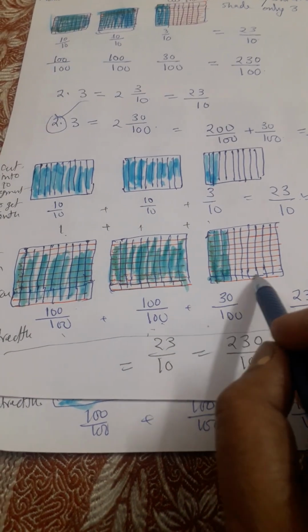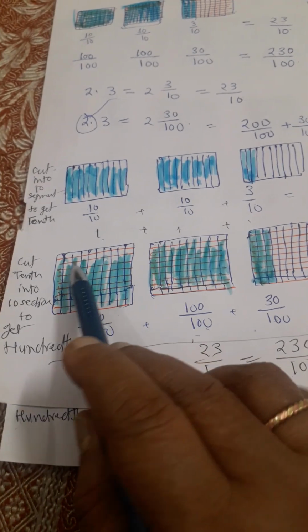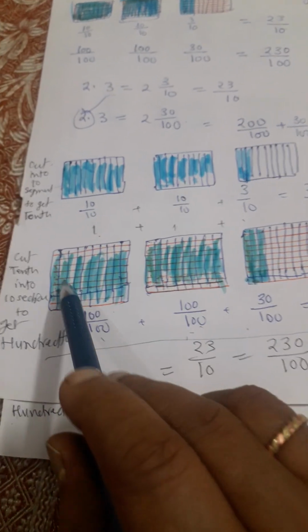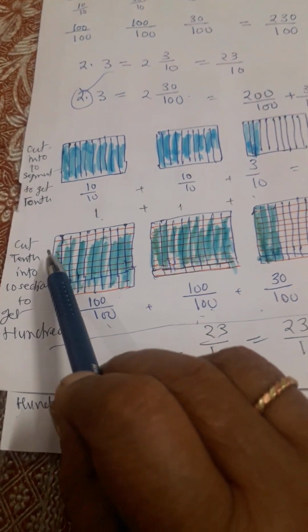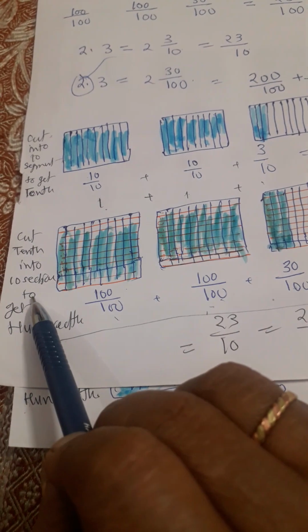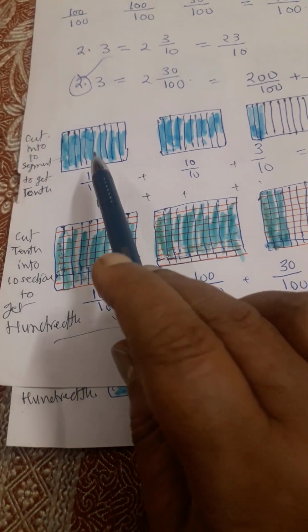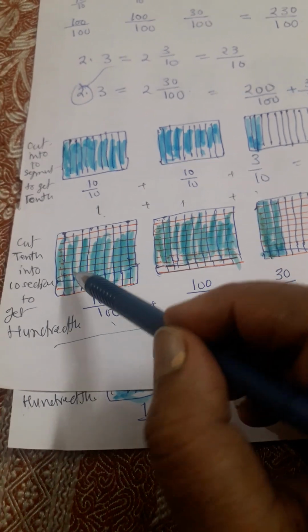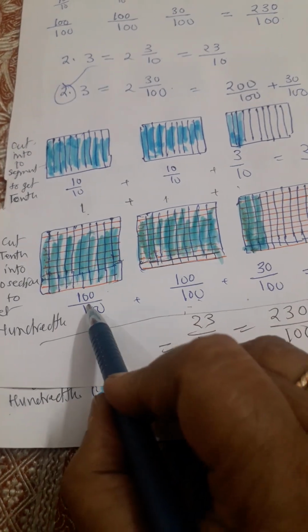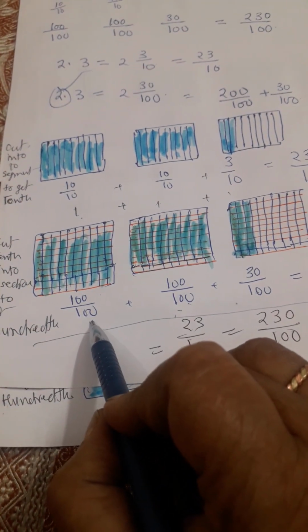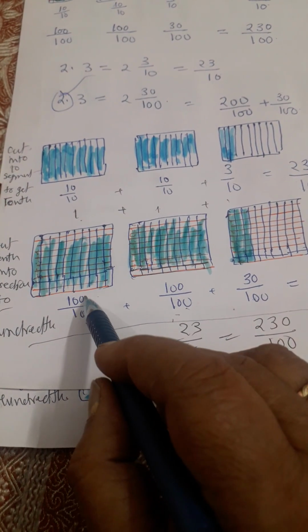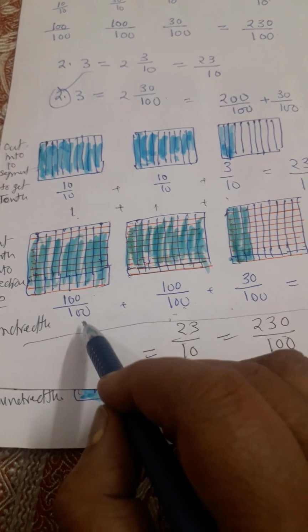Now see, when they are asking for hundredths, what we have to do is cut these 10 segments again, each tenth. In the previous one we did it in tenth form: 1/10, 2/10, 3/10. Now it is hundredth form because we are cutting each tenth into 10 sections again. Here we got 10 sections, and here again we get 10 sections for each 1/10. So it becomes 100 over 100. 10 multiplied by 10 is 100, right? Both sides we are multiplying, so it will be 100 hundredths.